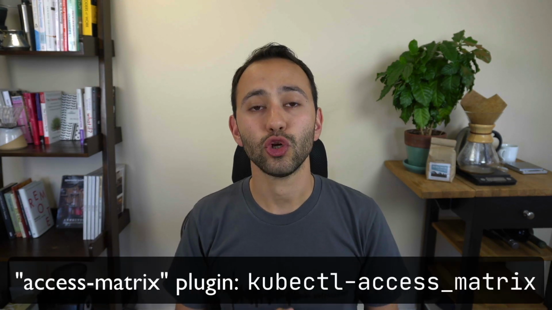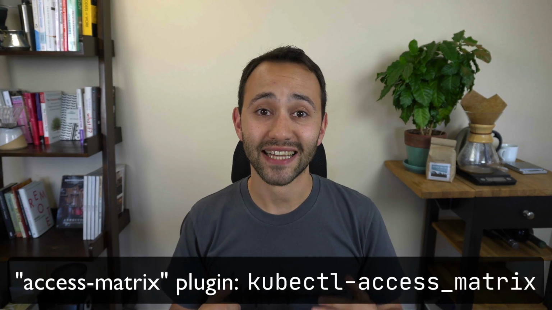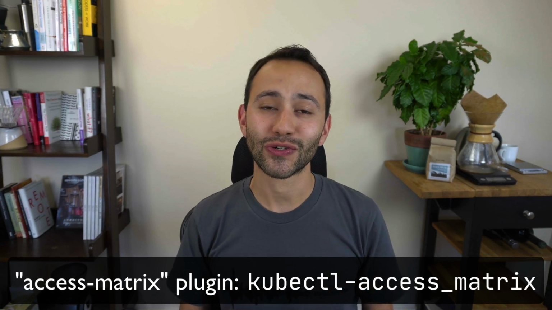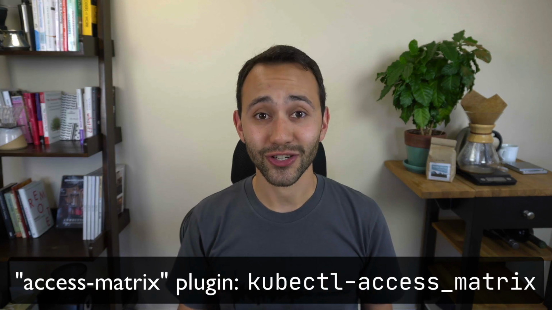You might be wondering, what if your plugin actually has a dash in its name and you want to preserve that when the users are invoking your plugin? In this case, you need to change the dash in your executable name to an underscore. Let's give an example. Imagine you have a plugin named kubectl xs-matrix. In this case, you need to change your executable name to kubectl-xs_matrix.